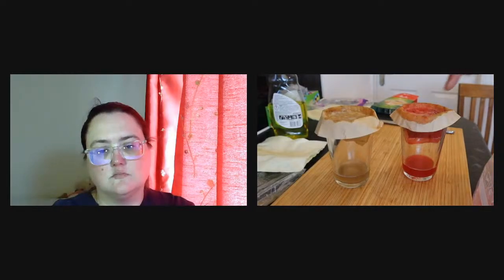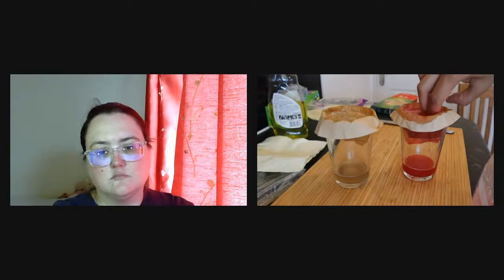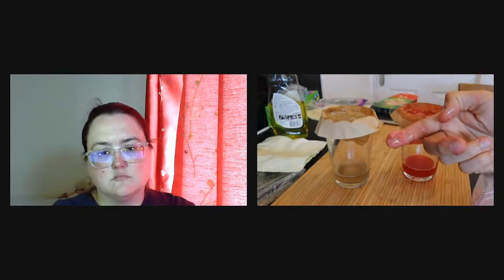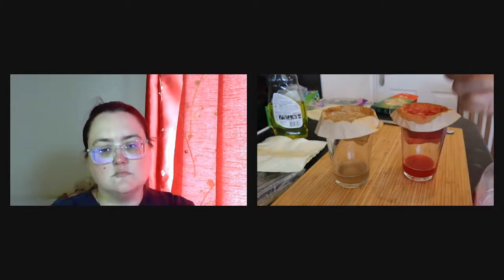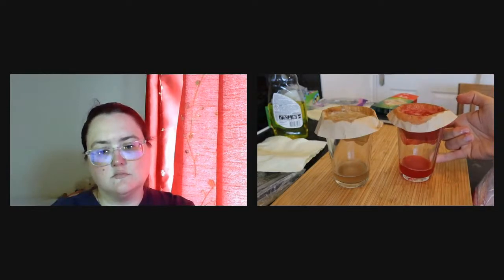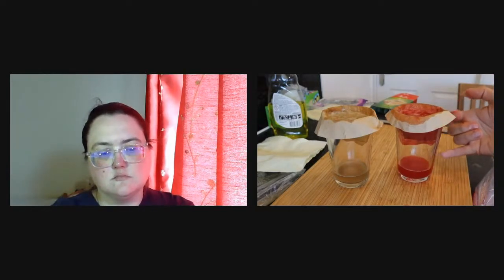We need to wait a little bit more, but you can see that I have removed quite a few big chunks thanks to the coffee filter. I will try to pick them up and show them on camera. So that's one of the big chunks that there is. And you can see at the very bottom in the glass, we don't have those big chunks anymore.